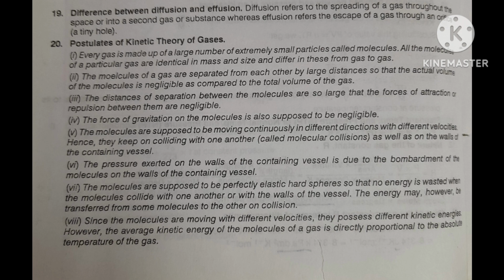Now, seventh point. The molecules are supposed to be perfectly elastic hard spheres, so that no energy is wasted when the molecules collide with one another or with the walls of the vessel.